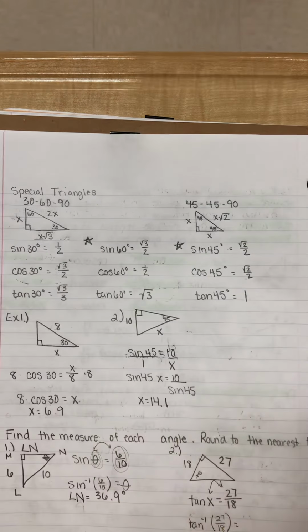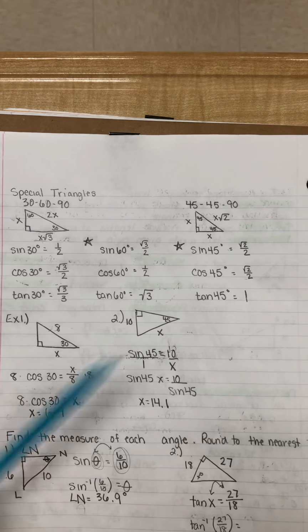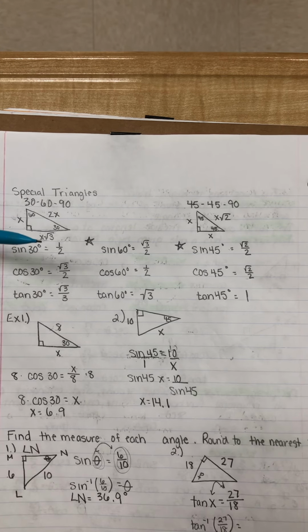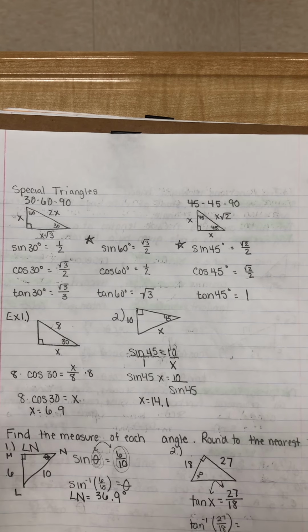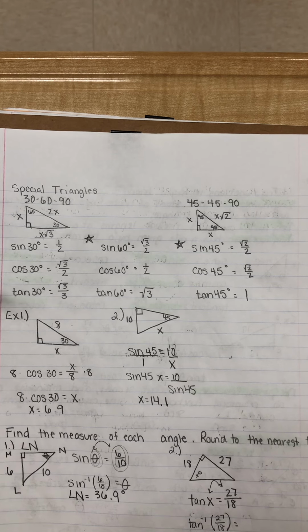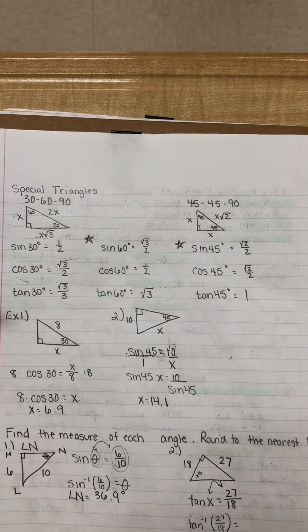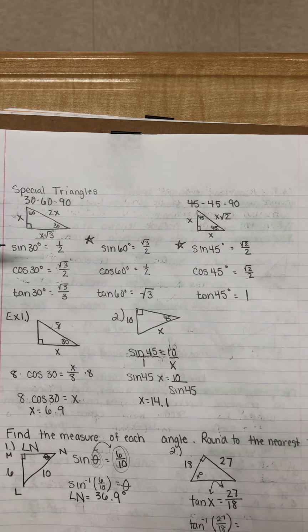If it was in radians and I tried to work using degrees and typing them in, it would not work. So you have to check your calculator before, especially since later on we'll be moving between one and the other a lot. So you'll have to know which one you need, okay?